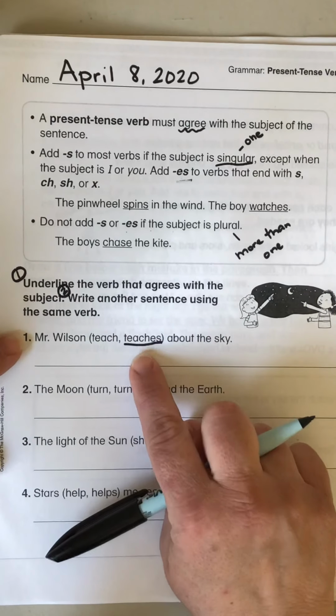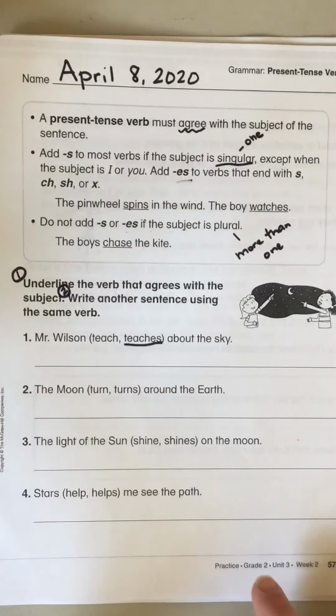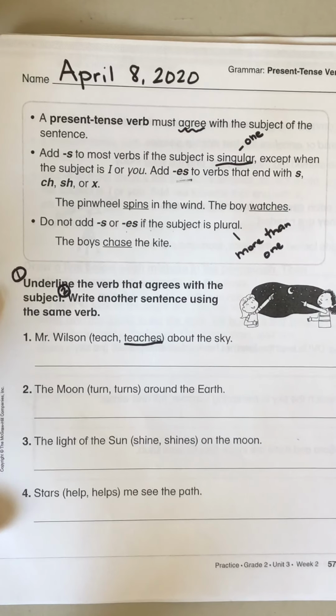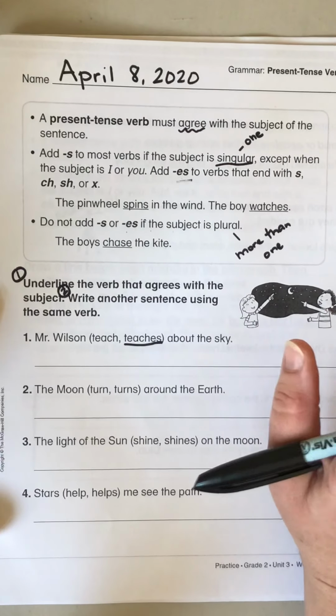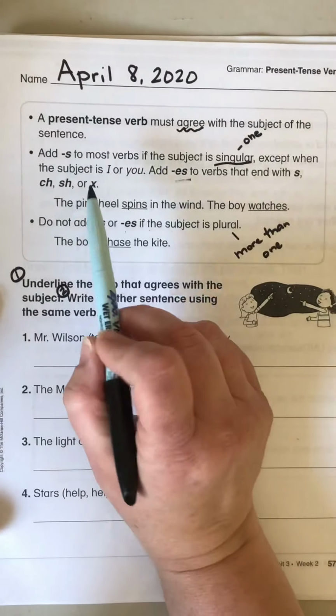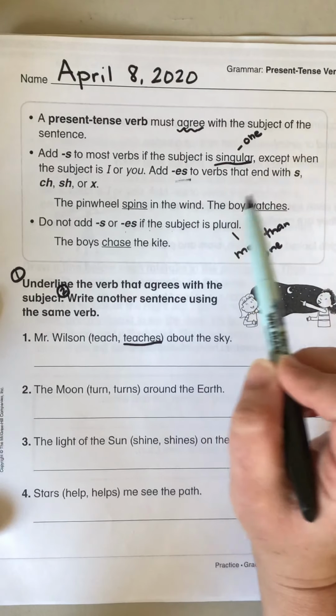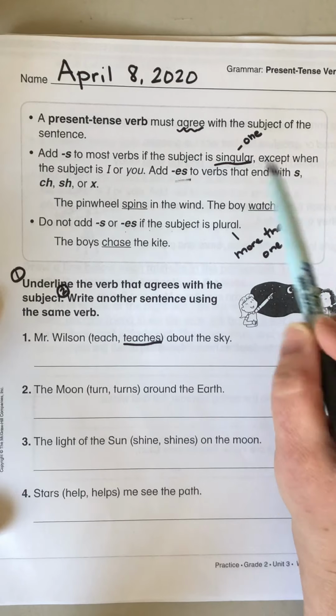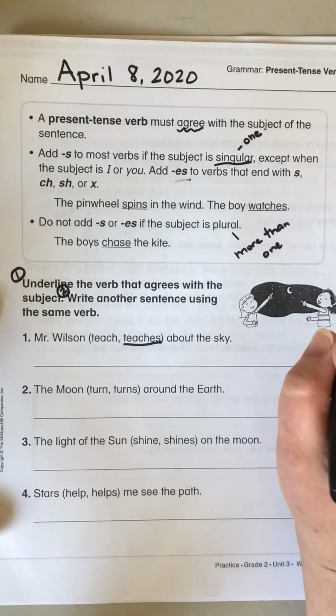Mr. Wilson teaches about the sky, and that one hopefully sounds better to your ear and to your mind than Mr. Wilson teach about the sky, right? So if it doesn't sound right to you, fall back on the rules. If it's singular, it has to end in S or ES. If it's plural, it does not.